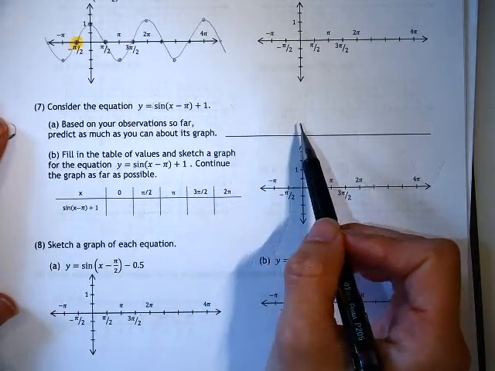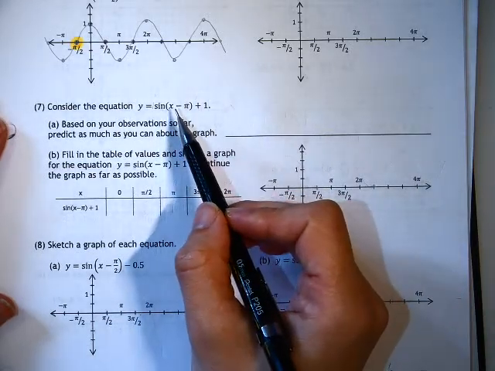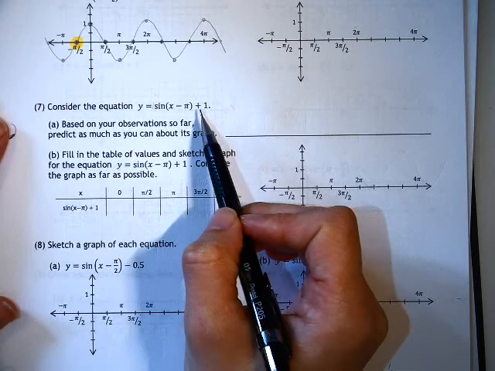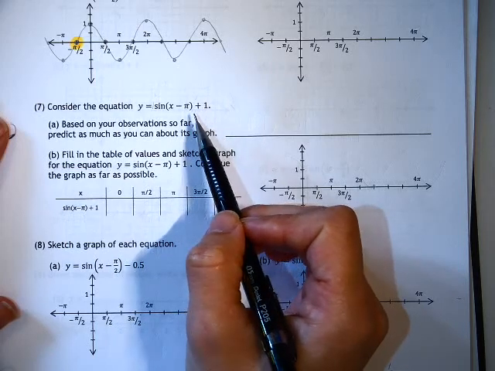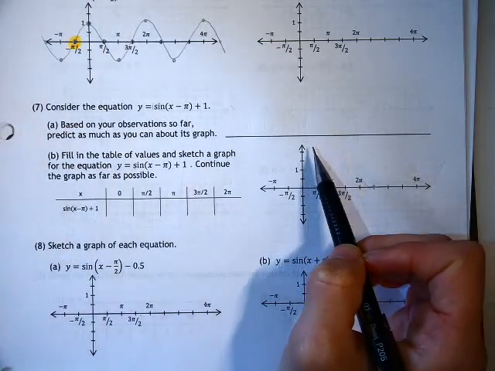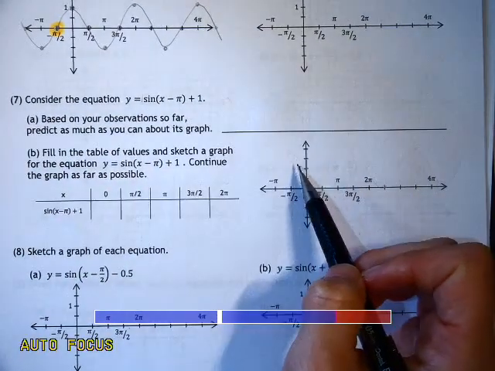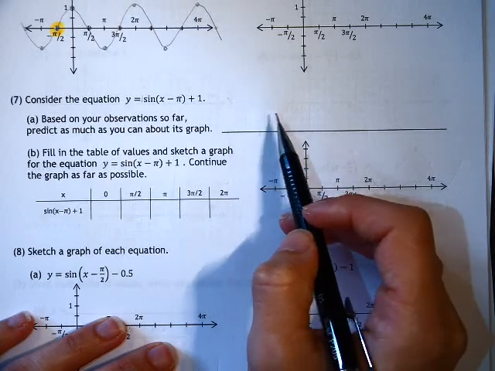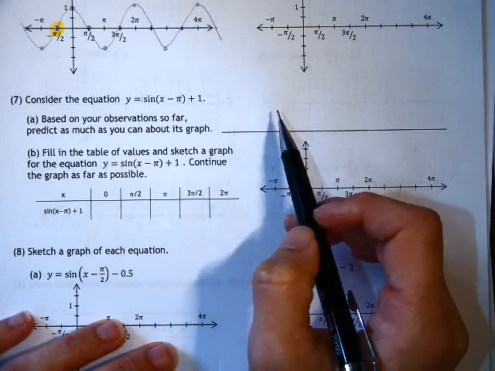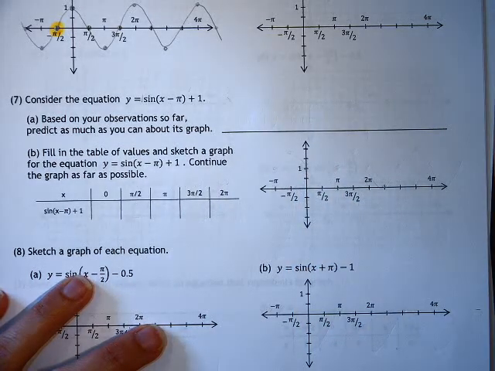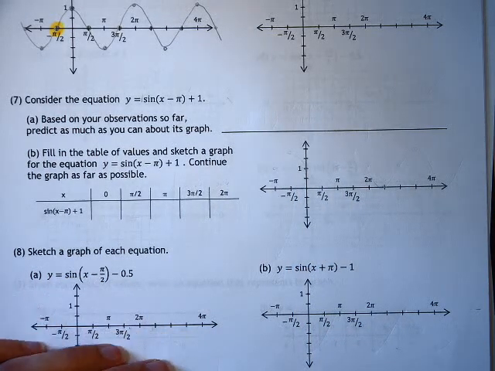While you're making your predictions, just think about what you've seen so far. Think about what x minus usually does. Think about what the plus 1 usually does, and see if you can articulate some of those things in this blank space. Again, you can pause the video so that you have some time to think about these things and to make some observations. And once you're ready to do that, we're going to fill in this little table of values, sketch the graph, and see if your observations are true.